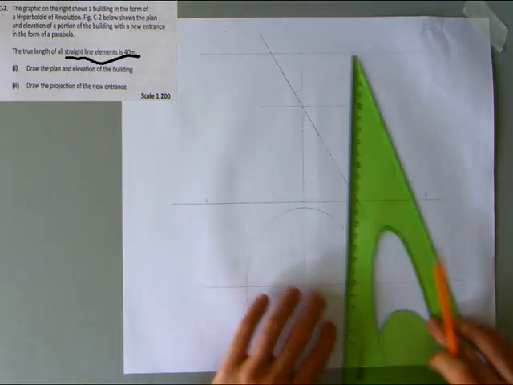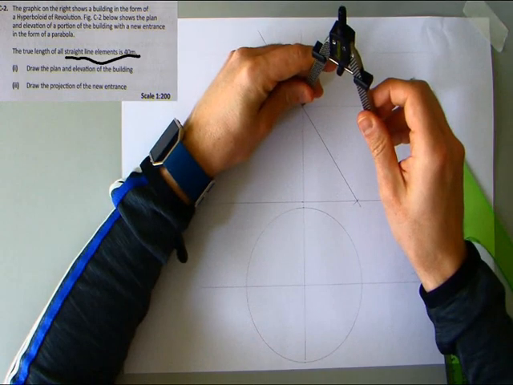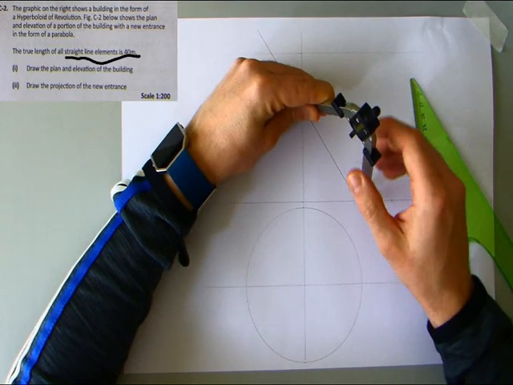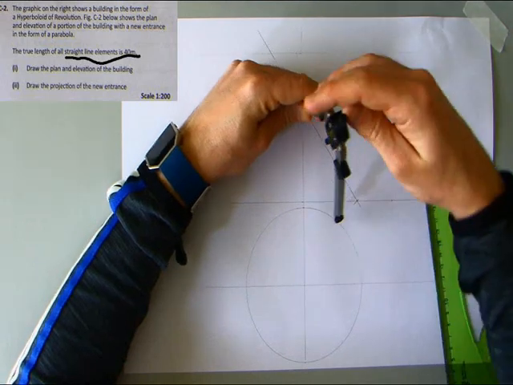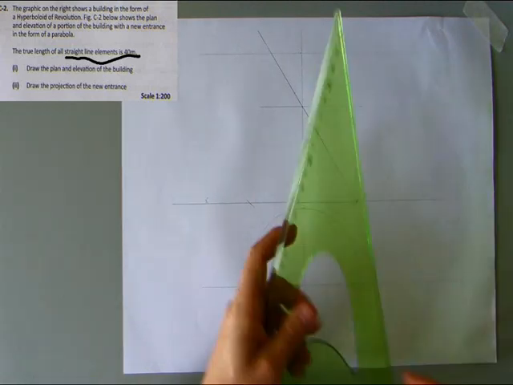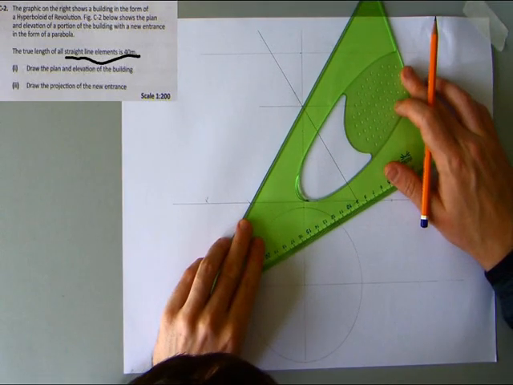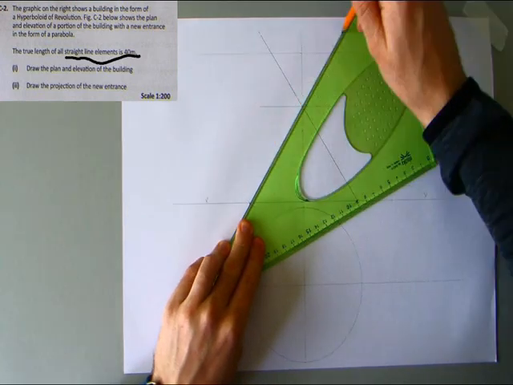We can take that same measurement, again just double checking to make sure my compass hasn't moved, mark it over this side. Again, that's my asymptote.